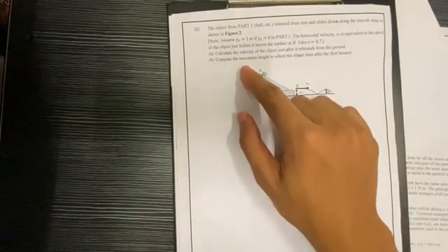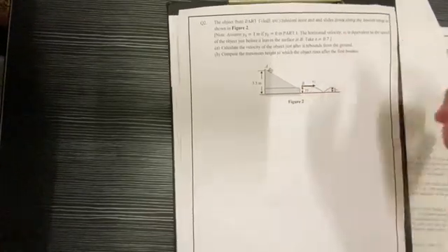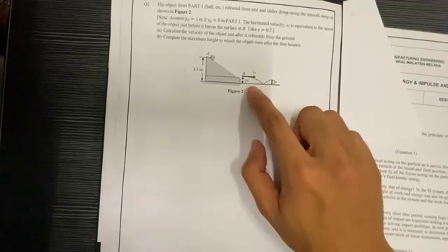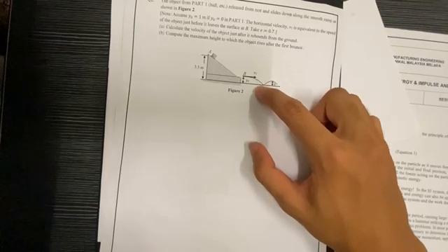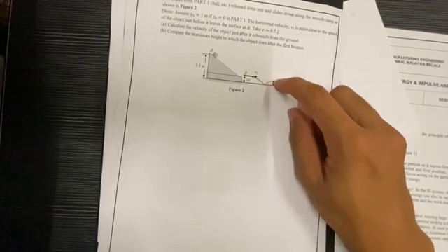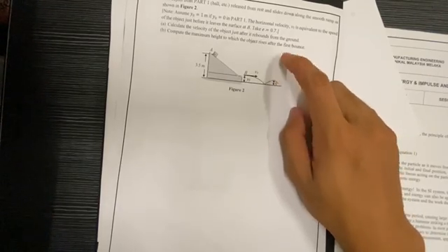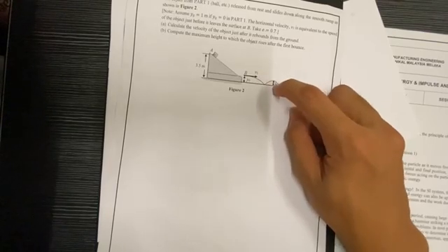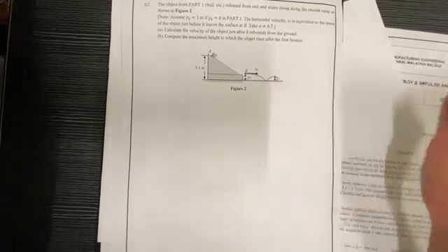For question B, the question is to compute the maximum height to which the object rises after the first bounce. Here they mention that after the first bounce, the object goes upward and goes back downward. So for B, we need to calculate this maximum height h for the object.